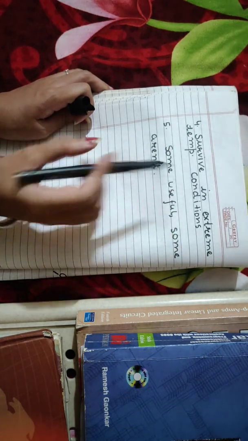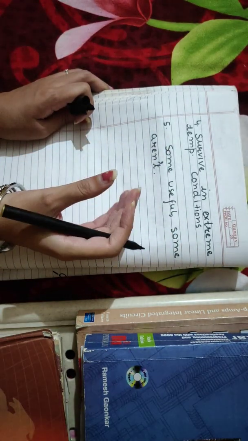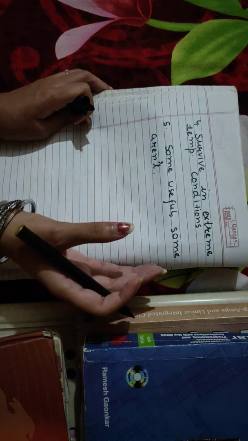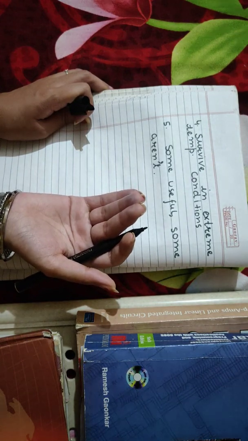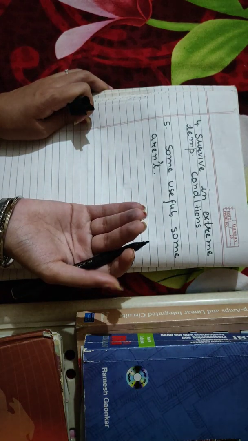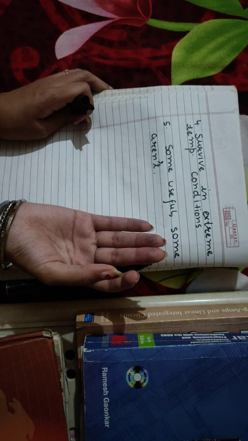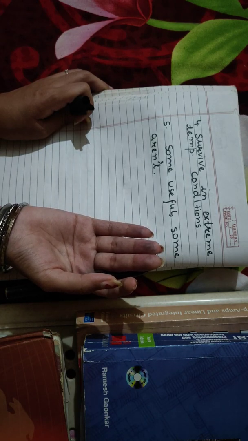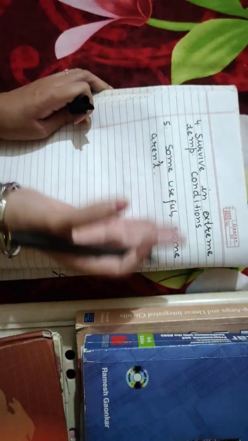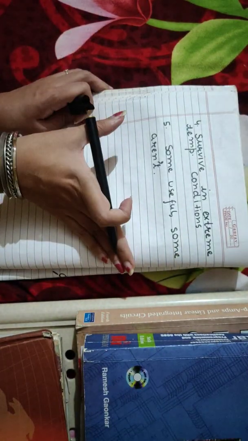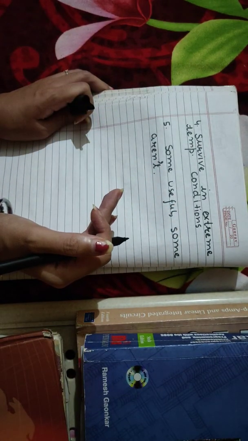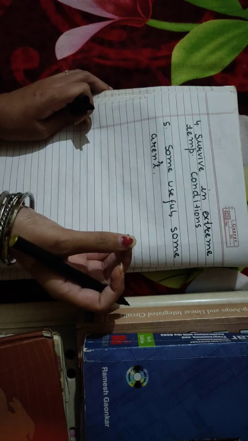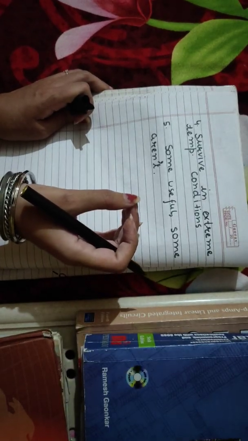See, a normal person will not be able to cope if the weather is too hot or too cold. If it is too cold, we will be uncomfortable. If the temperature is too hot, even then we will be uncomfortable. So a normal human being cannot survive in extreme temperature conditions. However, our microorganism can survive in extreme cold and even in extreme hot weather.